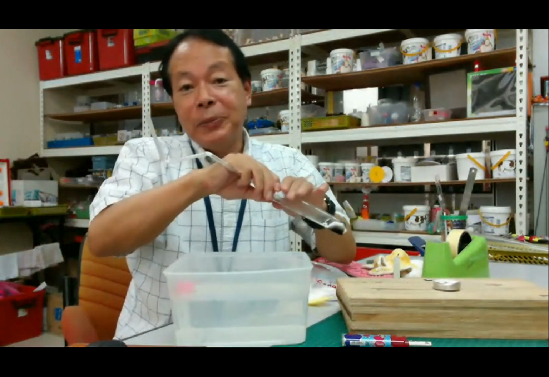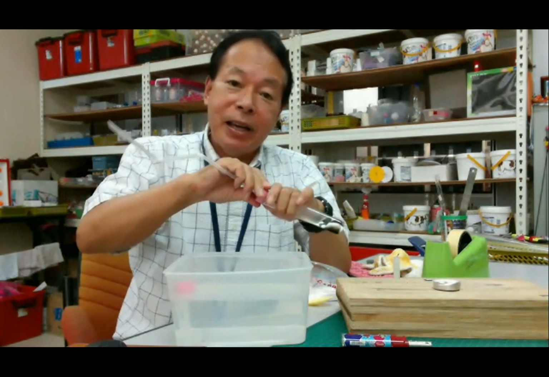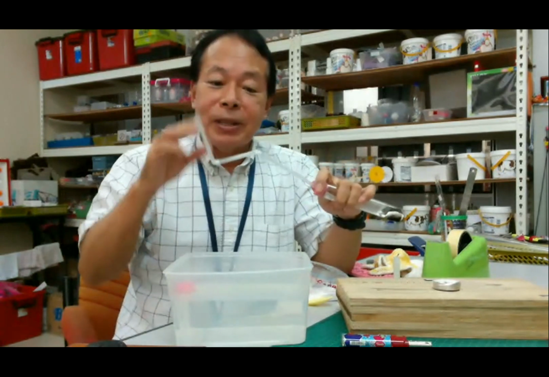Okay. So if we don't have quality apparatus, we can use this kind of local materials, daily materials. Then we can do this very important experiment. So please try again at your homes.